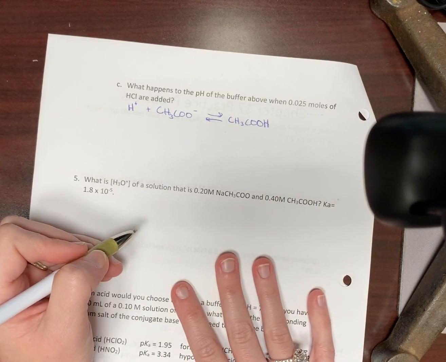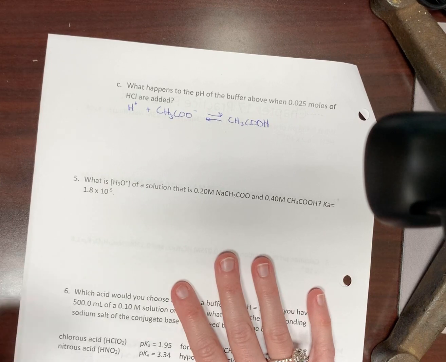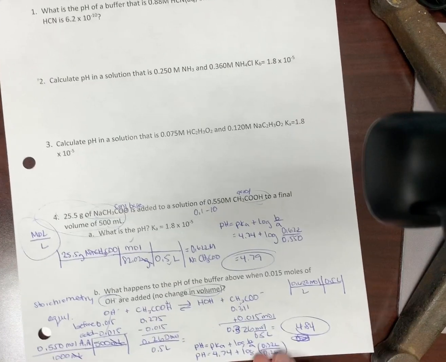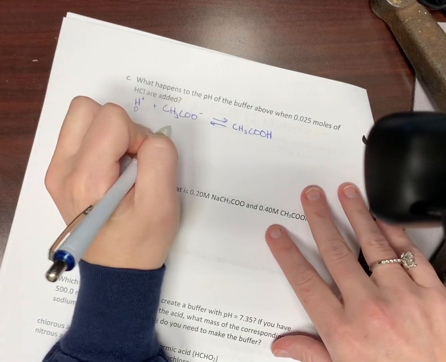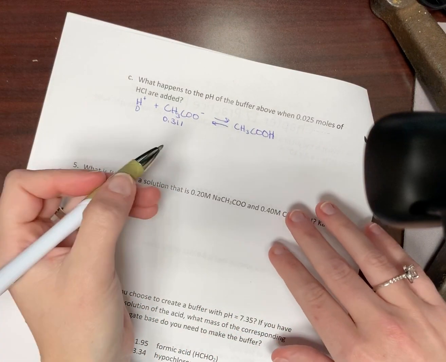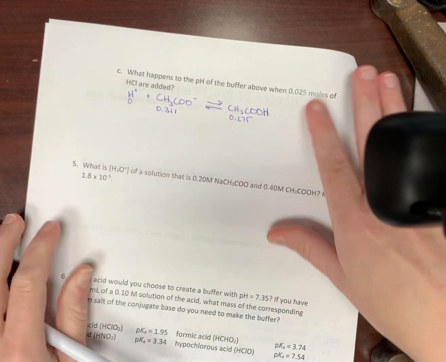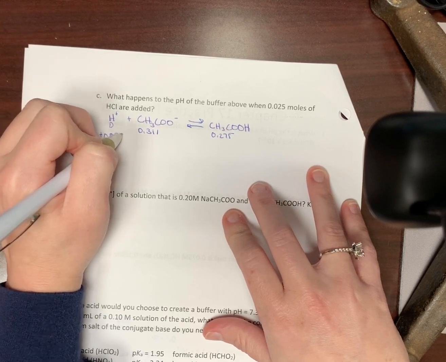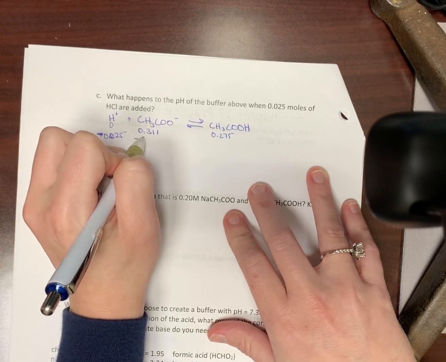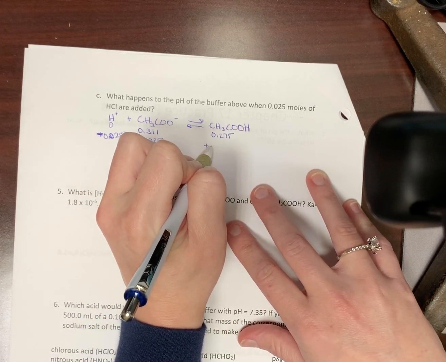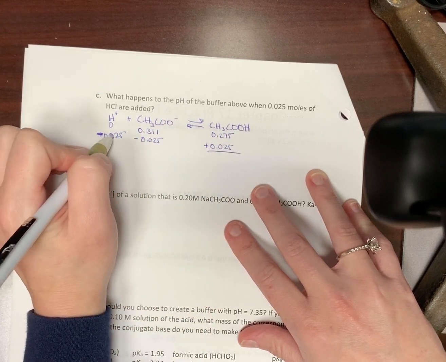Now, the good news is we've already done most of these calculations, so this will go a lot faster. So here we don't have any. Our base that we started out with was 0.311. And our acid was 0.275. All right, and we just added 0.025. That's going to get used up, because it's going to all react with the base. So over here it's going to get added. 0.025. So that's going to go away.